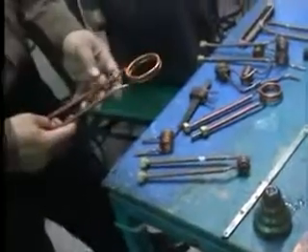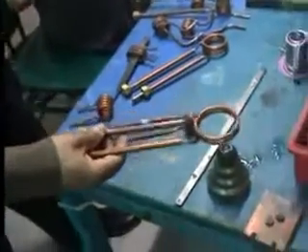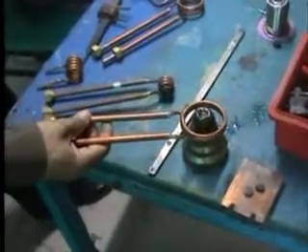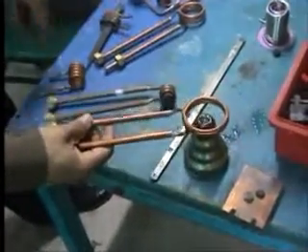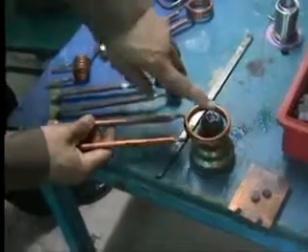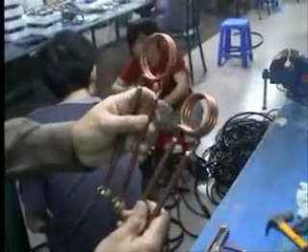Kinds of coils that the machine uses. This is a round coil which you put on the component like this for heating the component. This is the component and this is the coil. So by putting this inside, you can heat this surface by using a round component in the round coil.